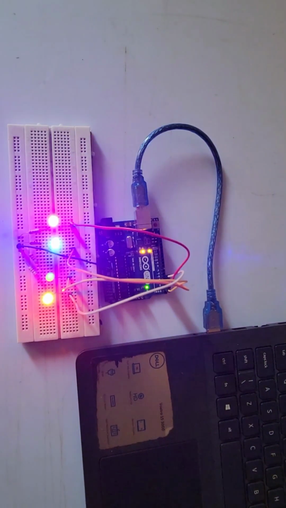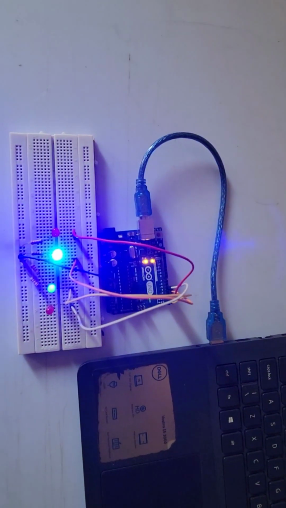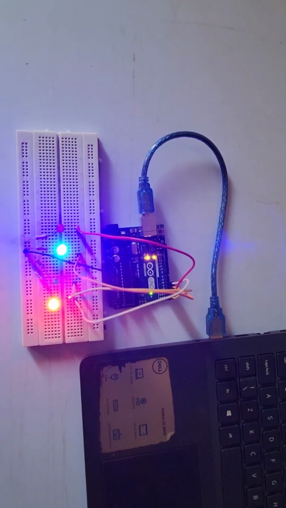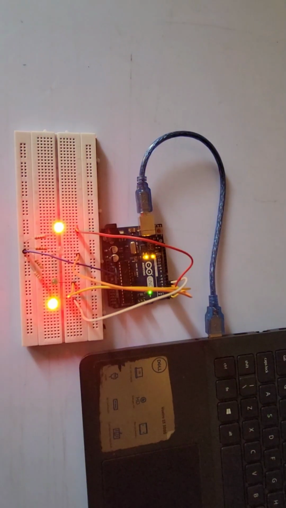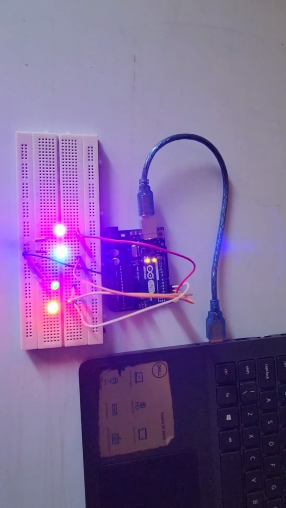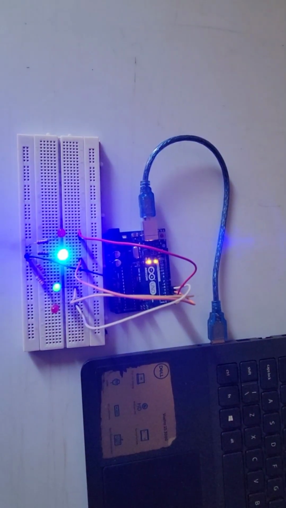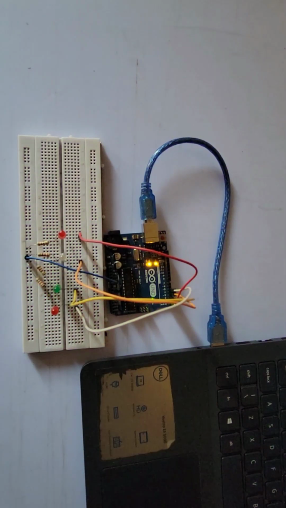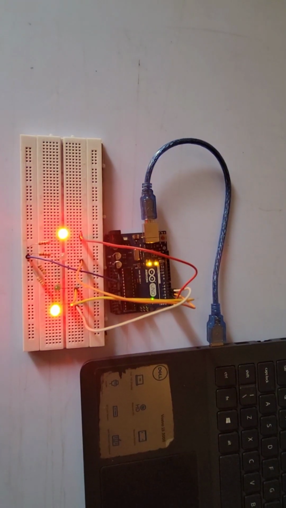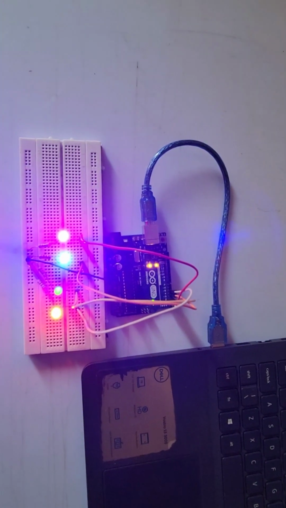So this project is on LED sequence control with arrays and strings. And the goal of this project is to teach you how to use arrays and strings as a way to master the basics of Arduino programming. So in working on a project like this, you will learn how to use arrays to manage multiple data points like LED pins, and how to use strings to handle text data for displaying meaningful information.